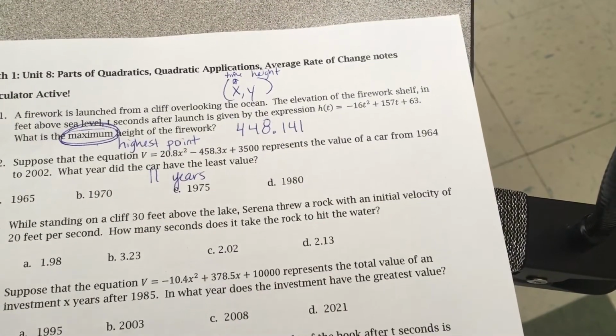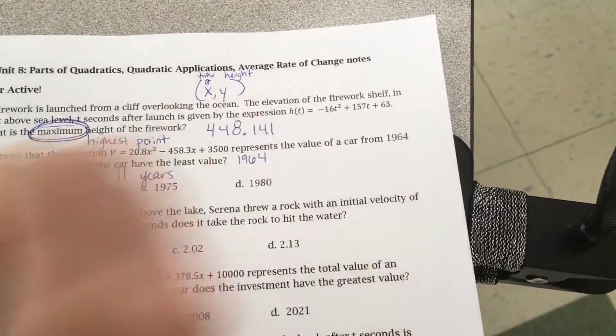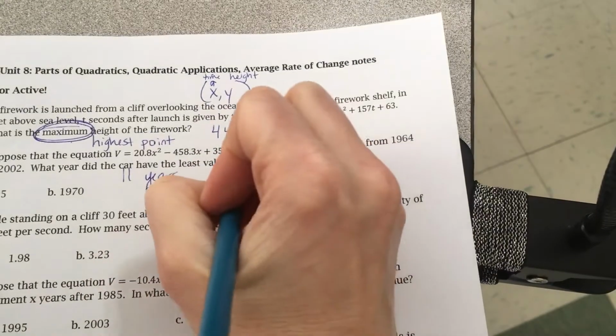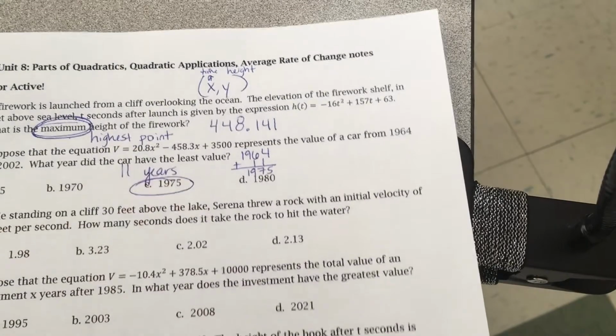11 is not an answer choice. What year did it start in? Good, 1964. What do I have to do with that? Add 11, which gives you 1975, which is C.